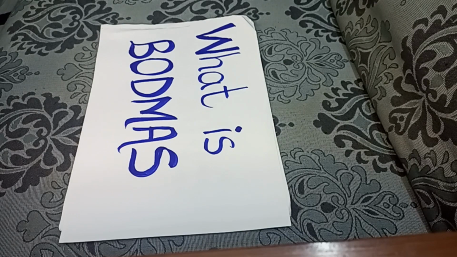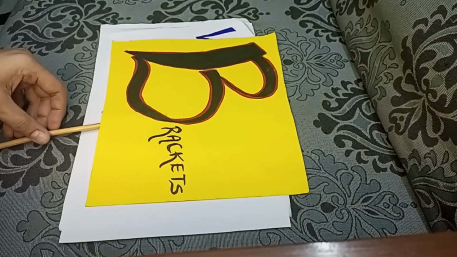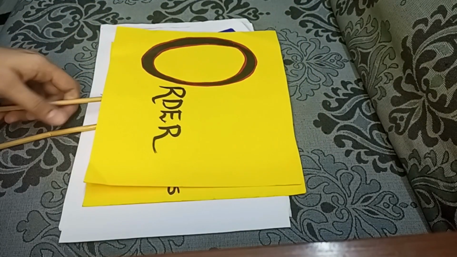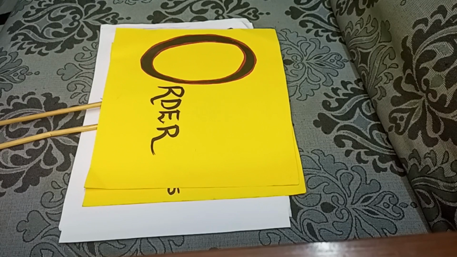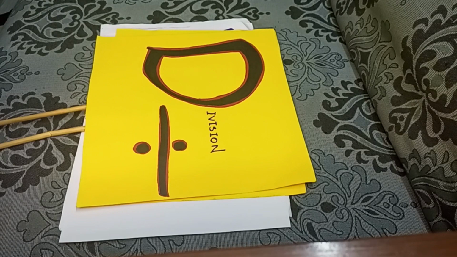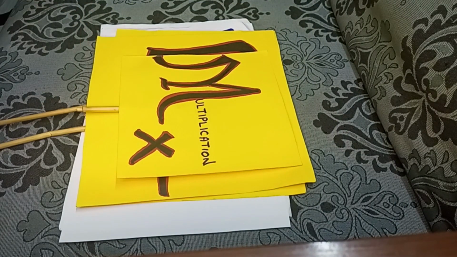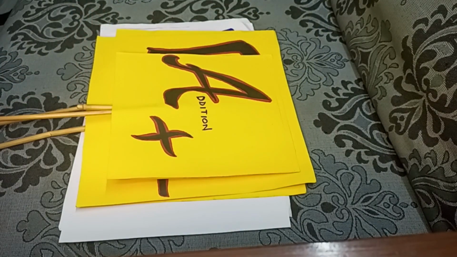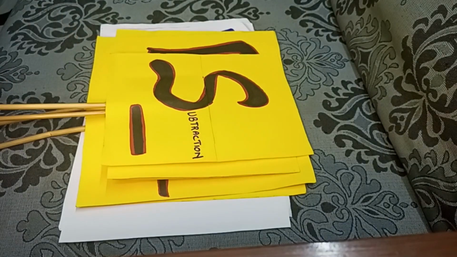B stands for brackets, O stands for order, that is powers, square roots, cube roots, etc., which we are going to study in the higher grades. D stands for division, M stands for multiplication, A stands for addition, and S stands for subtraction.